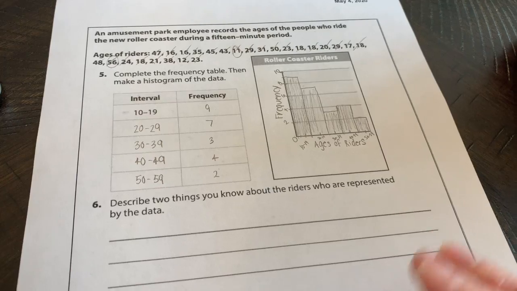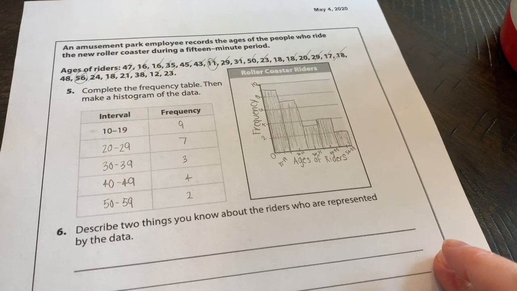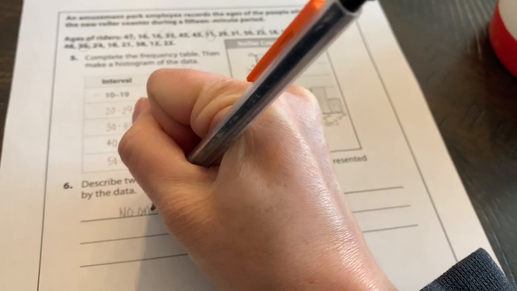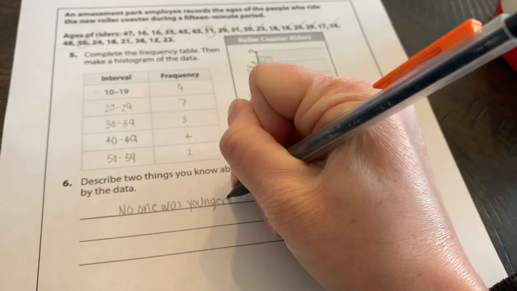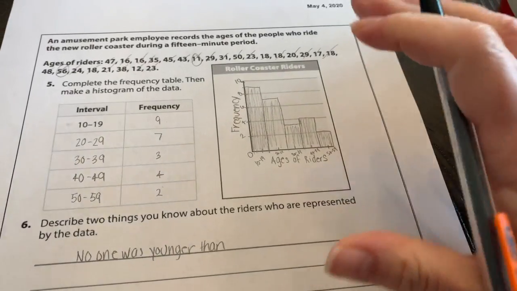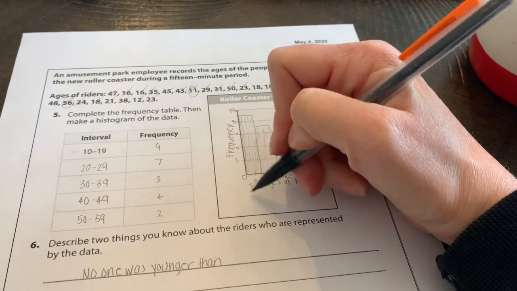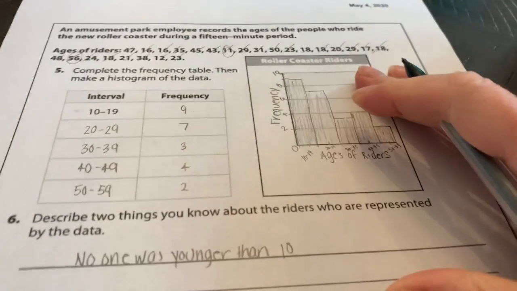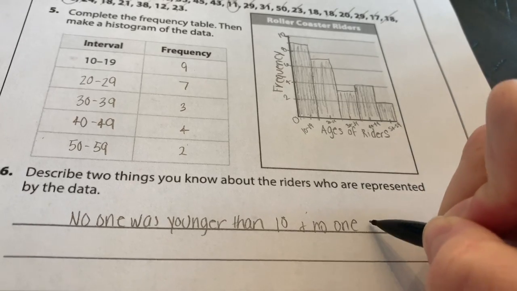So something I know, there was nobody younger than 11. There was no one younger than 11. And there was nobody older than 56. Now, I should say, just from looking at the histogram, we don't know the actual ages. All we know is the interval. So what we actually know is that there's no one younger than 10 and no one older than 59.